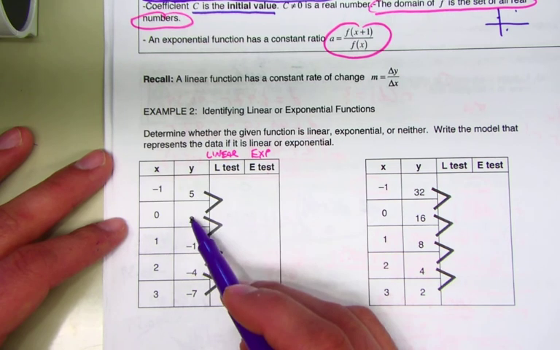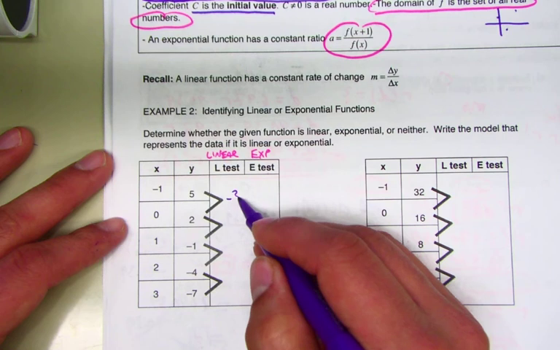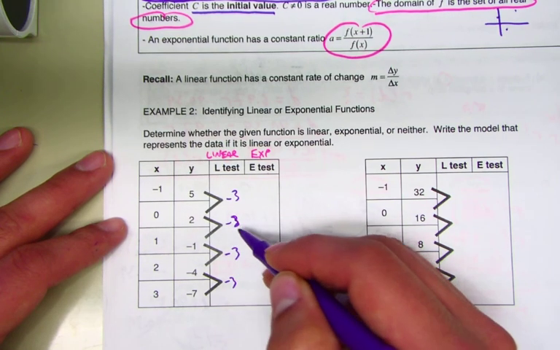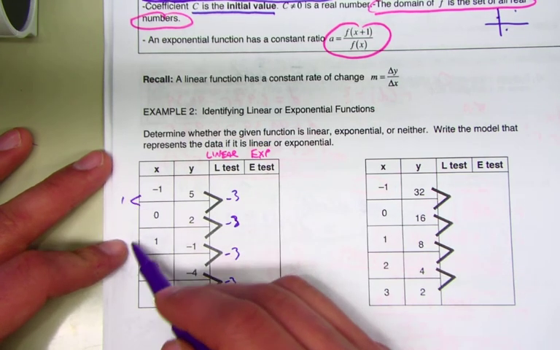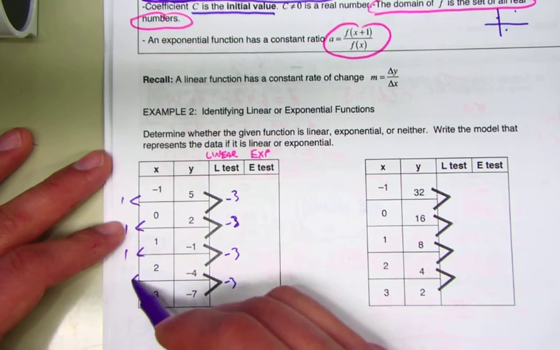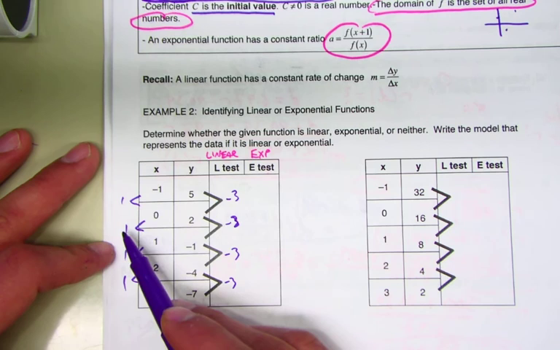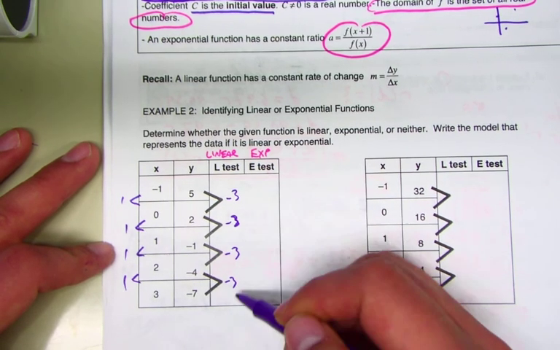What's going on here? Going down by 3 each time? So, in other words, negative 3 is the what of the function? Because this is going up by 1s, right? If I do negative 3 over 1, negative 3 over 1, that's like rise over run, right? So this is the slope.